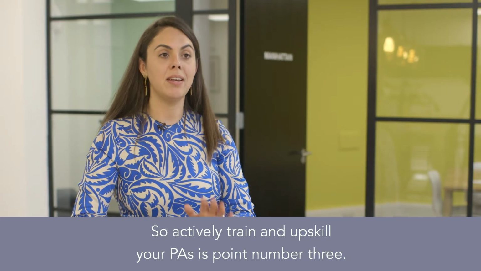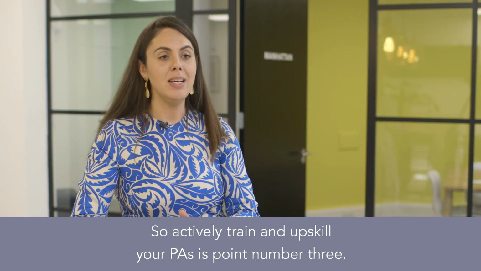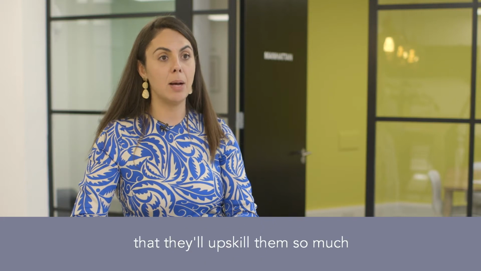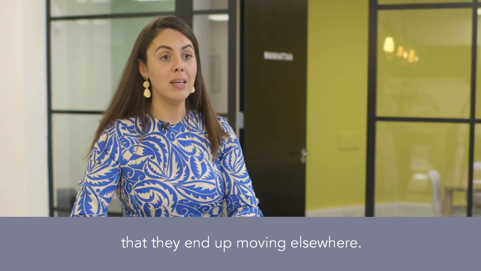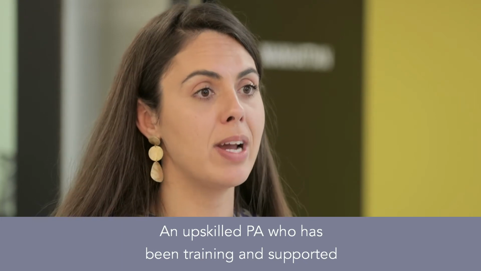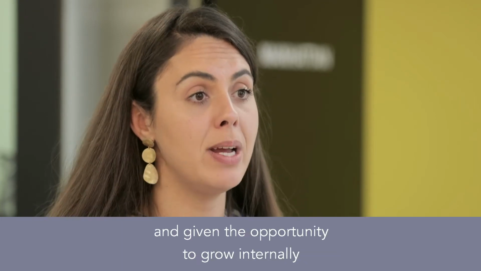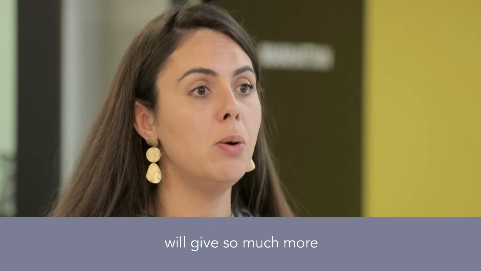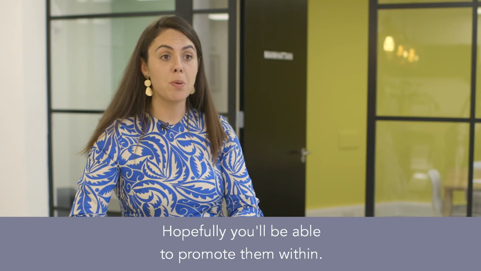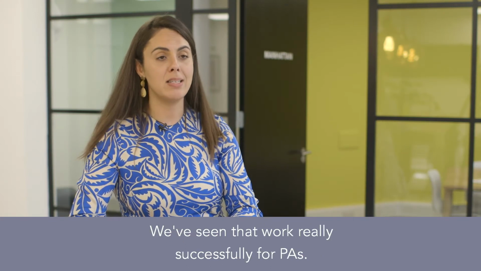So actively train and upskill your PA is point number 3. It's something that quite a lot of companies are scared of doing because they think it means that they'll upskill them so much that they end up moving elsewhere. But don't be afraid of that. An upskilled PA who has been trained and supported and given the opportunity to grow internally will give so much more whilst they're in your employment than otherwise. Hopefully you'll be able to promote them within. We've seen that work really successfully for PAs.